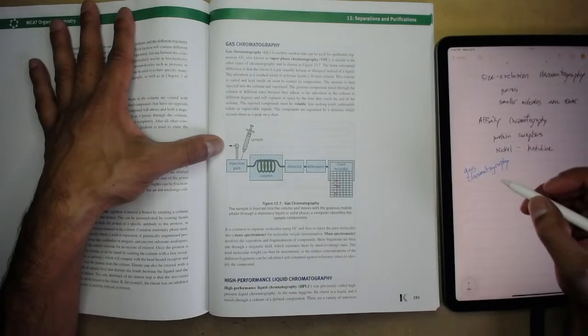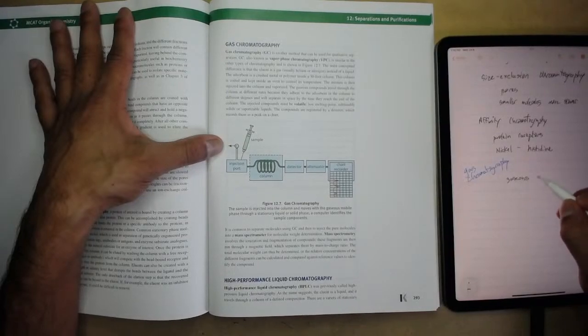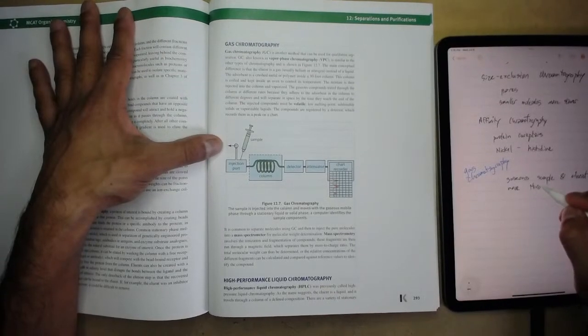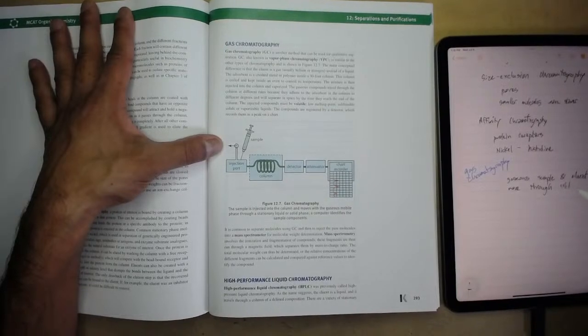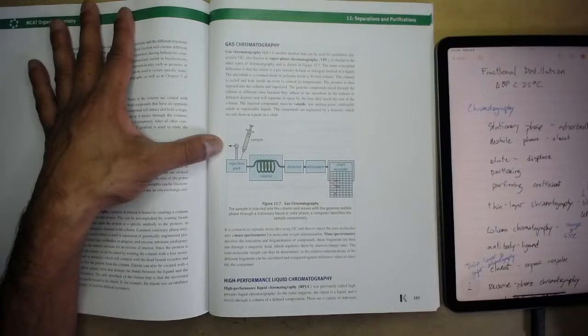Let's write down a quick summary of that. So let's say gaseous sample and eluent move through solid or liquid adsorbent.